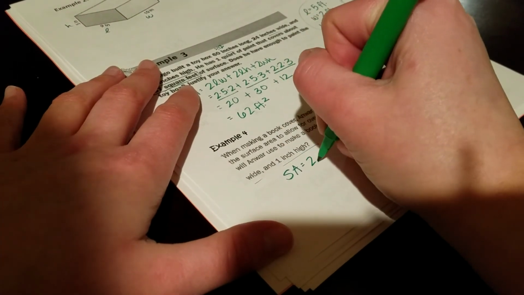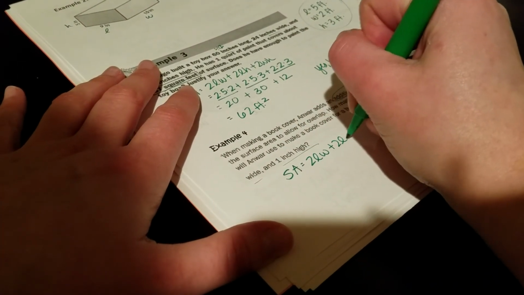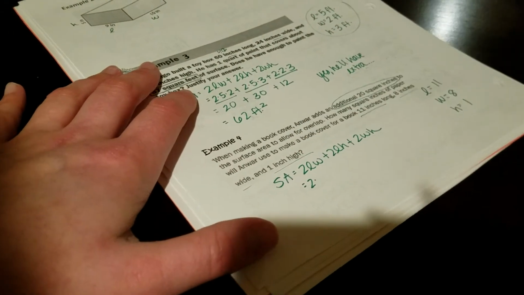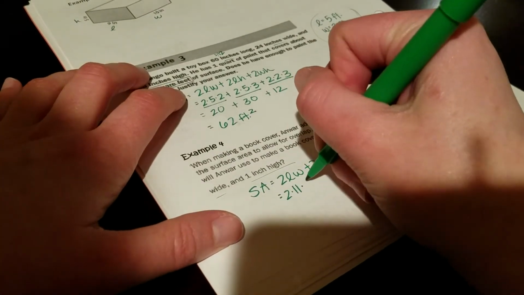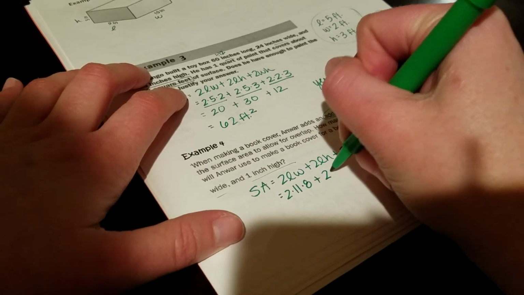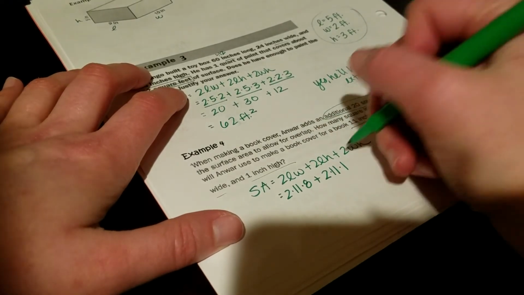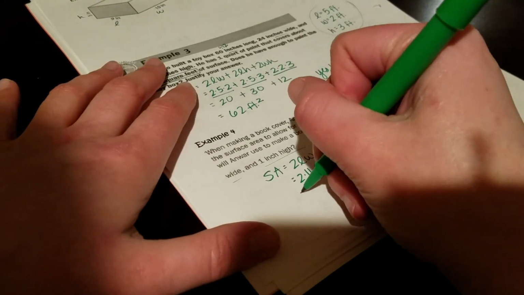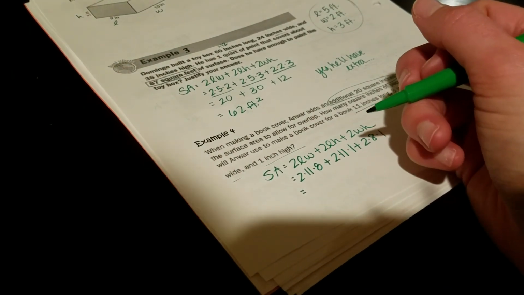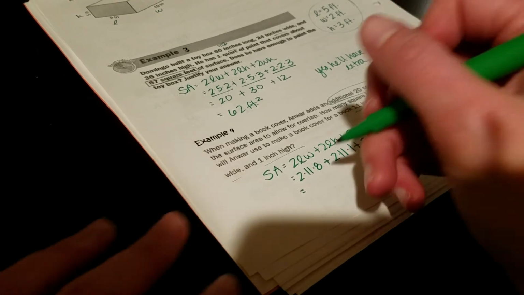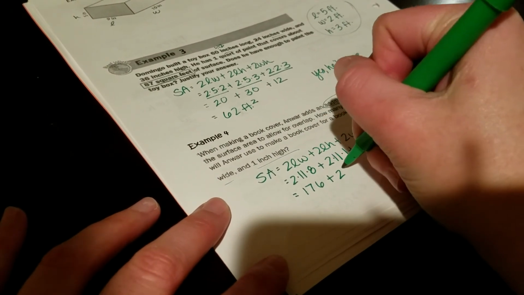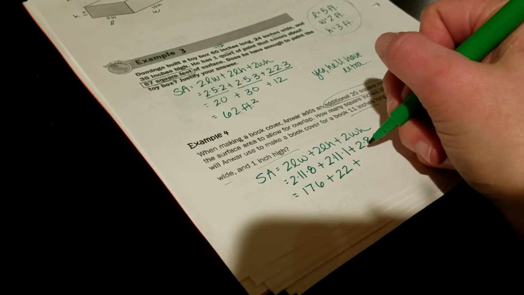Surface area equals 2LW plus 2LH plus 2WH. So we'll plug in 2 times 11 times 8 plus 2 times 11 times 1 plus 2 times 8 times 1. So 2 times 11 times 8 is going to give us 176. 2 times 11 times 1 will give us 22.